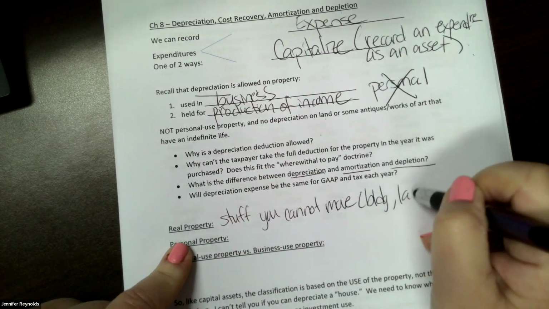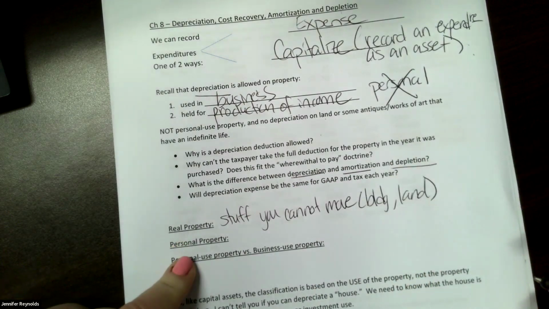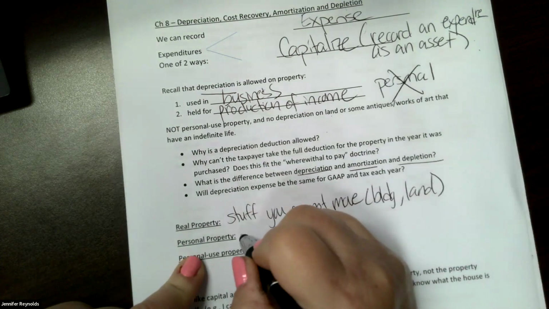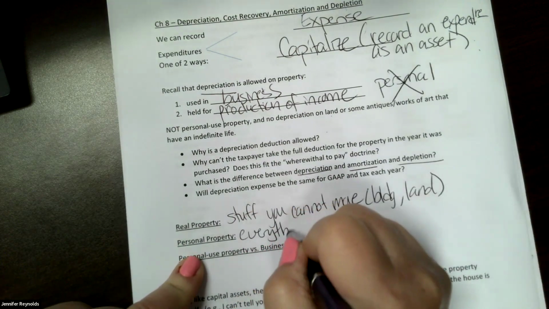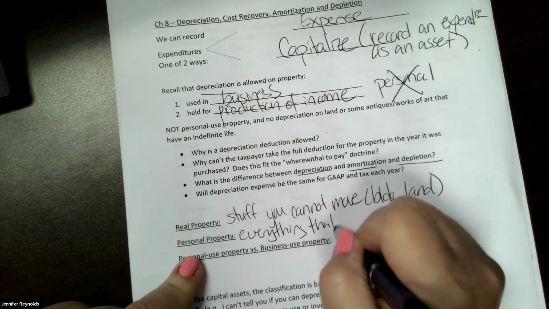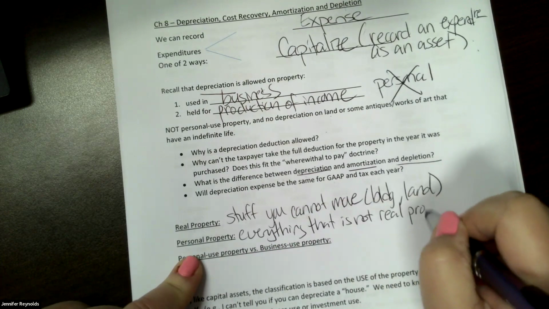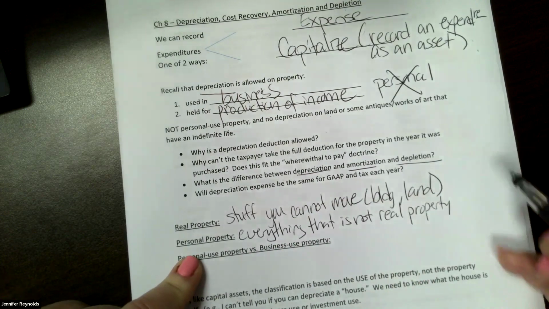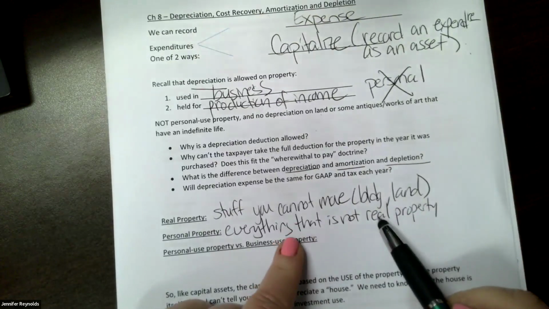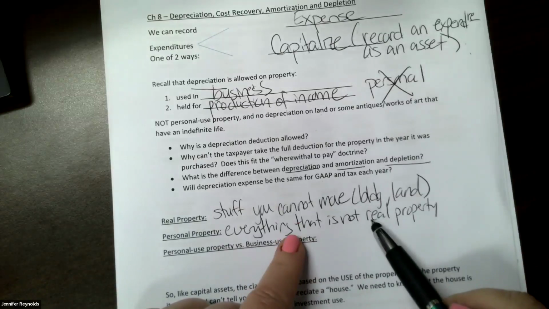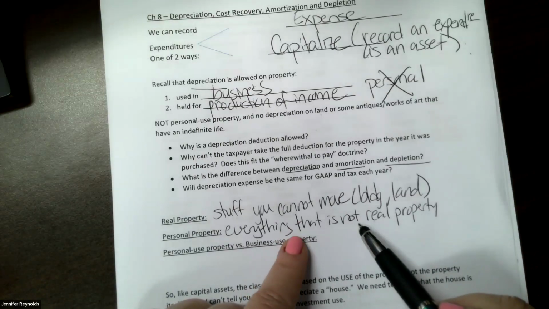A building or some land. Personal property, I love definitions like this: everything that is not real property. Ha, that's like a circular definition, right? So what would some things be? Equipment, furniture, computers, a car, stuff like that.